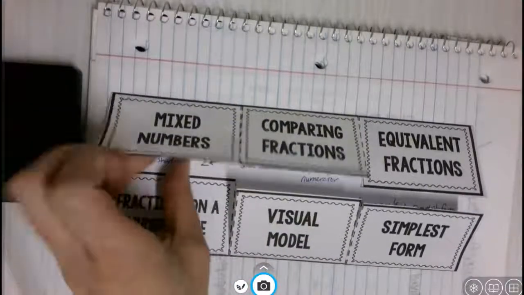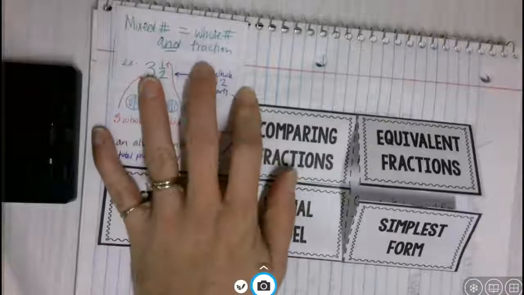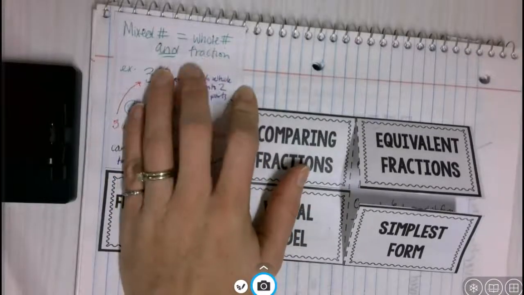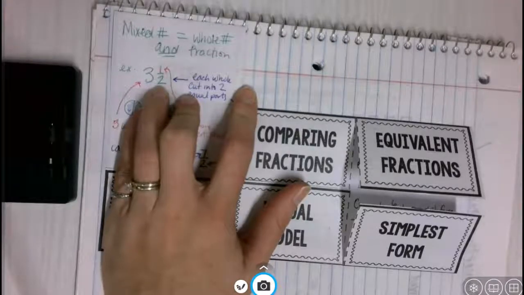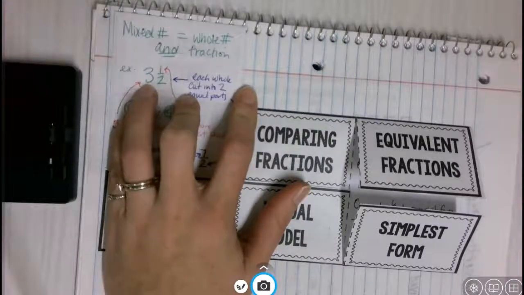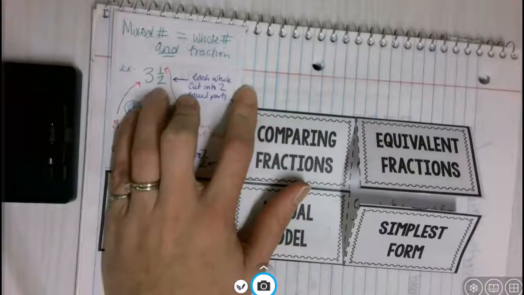So let's look here at a mixed number. A mixed number is a whole number and a fraction together. Our example here is 3 and 1/2. This 3 tells us I have 3 whole ones, and I have 1/2 of another one.